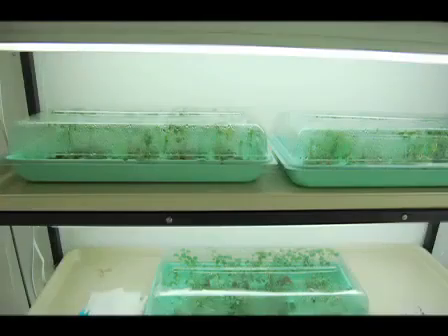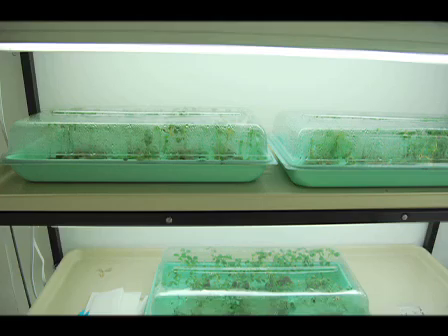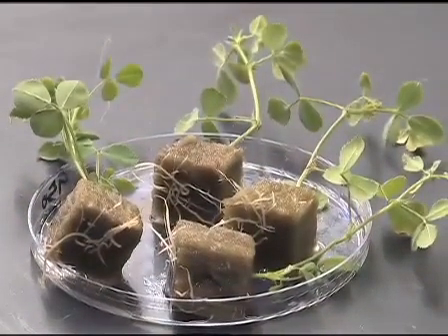Place the cut plants into a growth chamber or lab bench for 3 weeks. Add 5 milliliters of nutrient solution into each plug every 10 days. After 3 weeks, the roots are regenerated from the cut side.